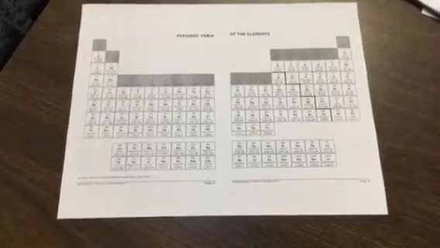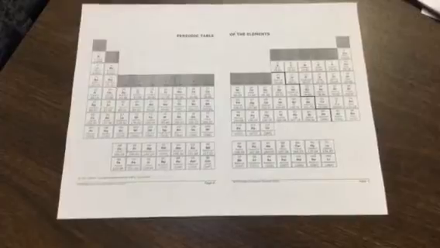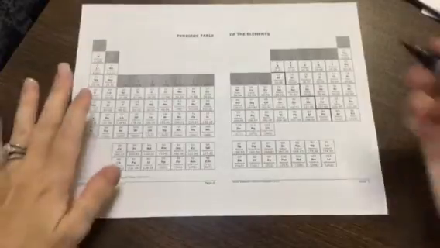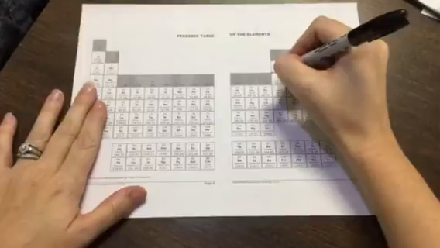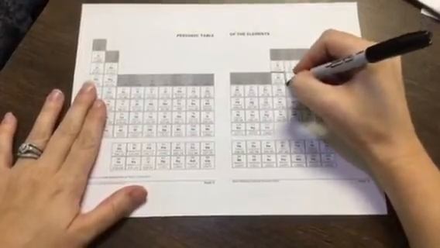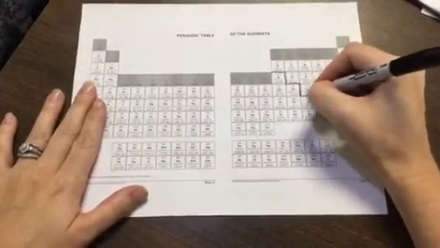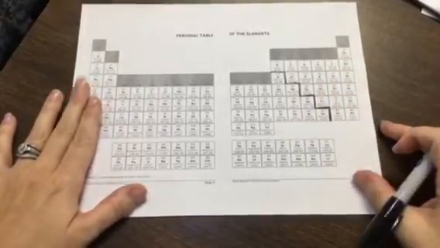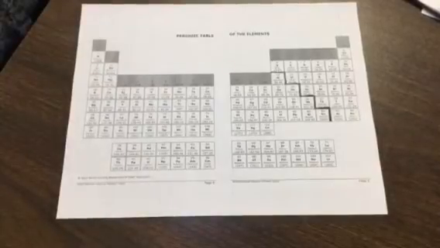So we're going to talk about the periodic table and some important information on it. Now, first thing that I want to point out to you is this staircase line. So it's already on your periodic table. I'm going to make it a little darker up here so that you can see it a little bit better. So this staircase line is how we can tell our metals, our non-metals, and our metalloids from each other.